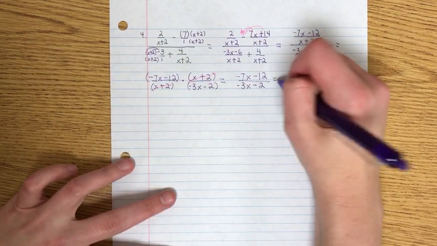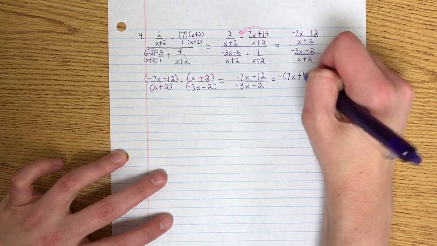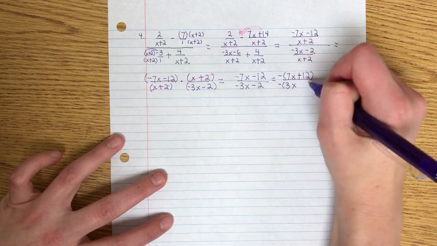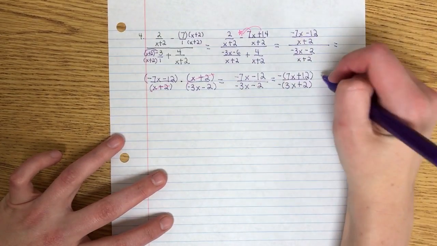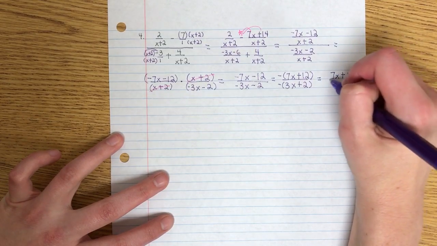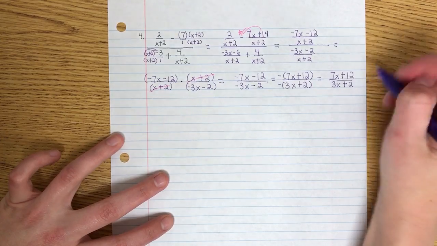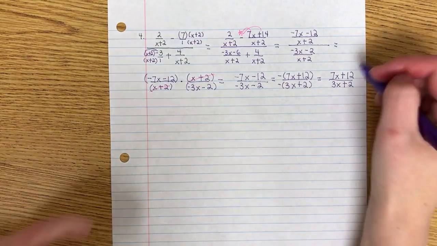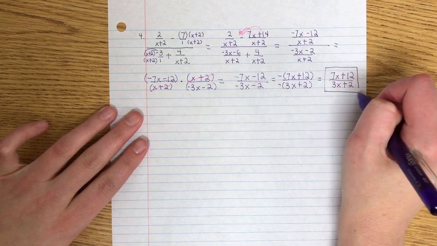So what I notice is you can take out a negative on top, which would leave you with 7x plus 12, and a negative on bottom, which would leave you with 3x plus 2, and then a negative over a negative turns positive, so let's rewrite that, and isn't that so much nicer? 7x plus 12 over 3x plus 2, and I know it's very tempting. You want to make it 6, but you can't, because remember, you can't cancel a piece of a binomial, so we're just going to leave it alone.